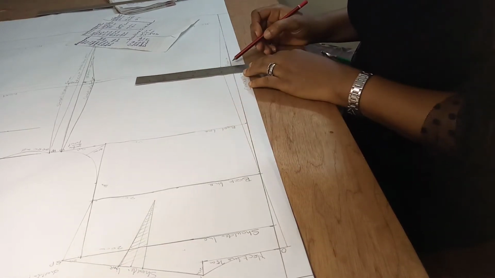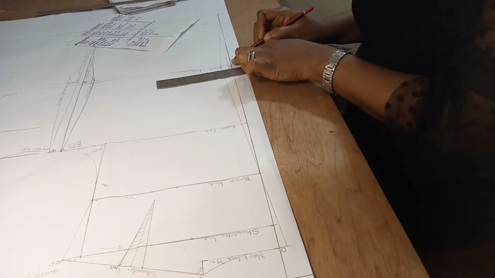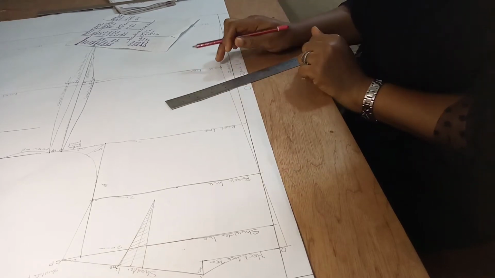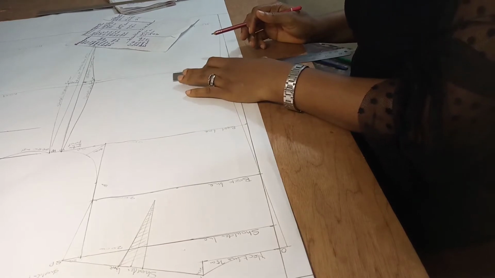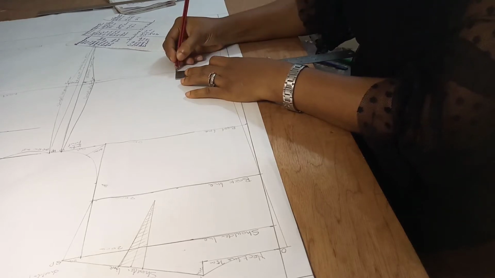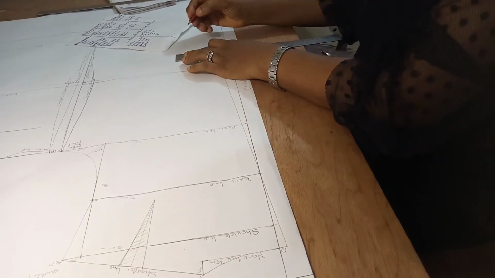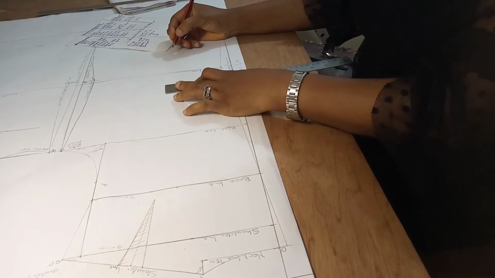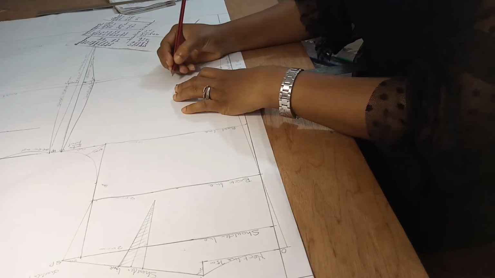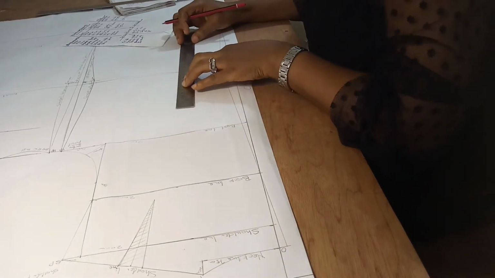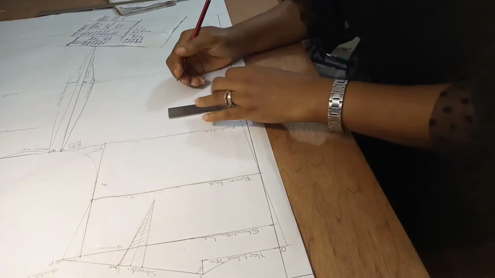Place it on your center back line, not on the slanted line. Measure 10 cm from that straight center back line, and make sure you have 10 cm.